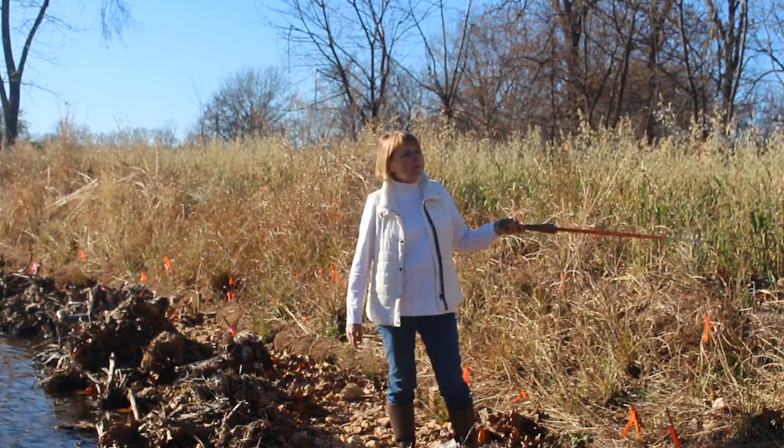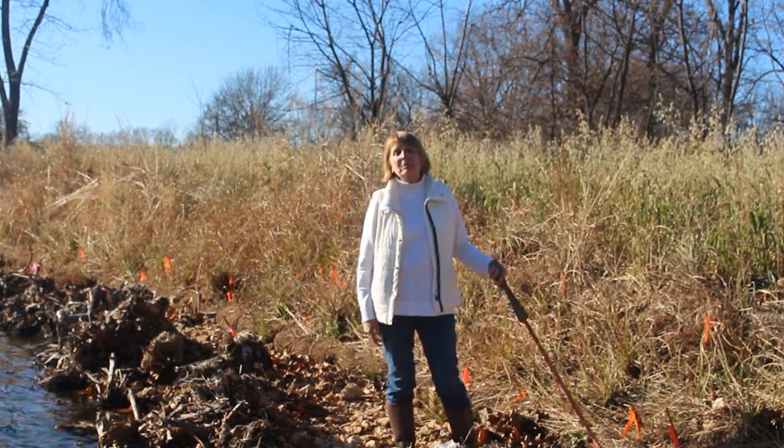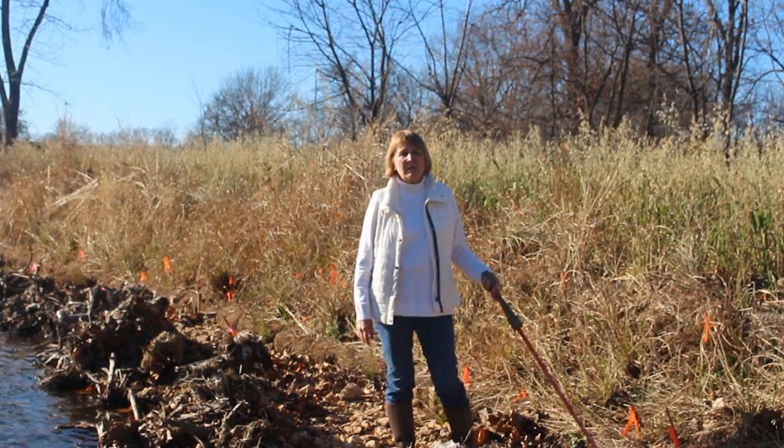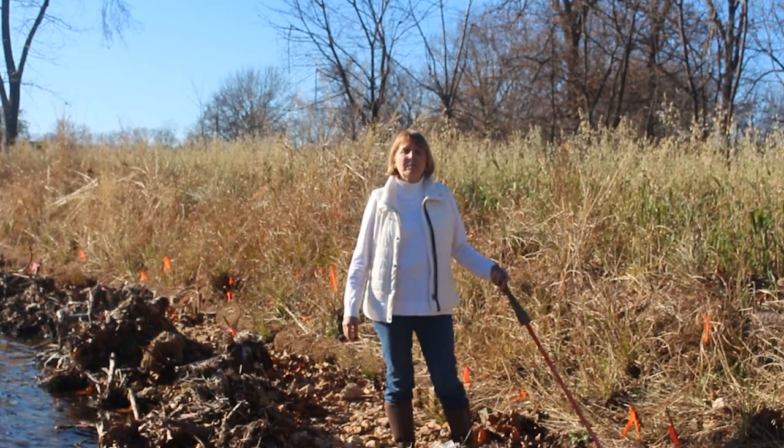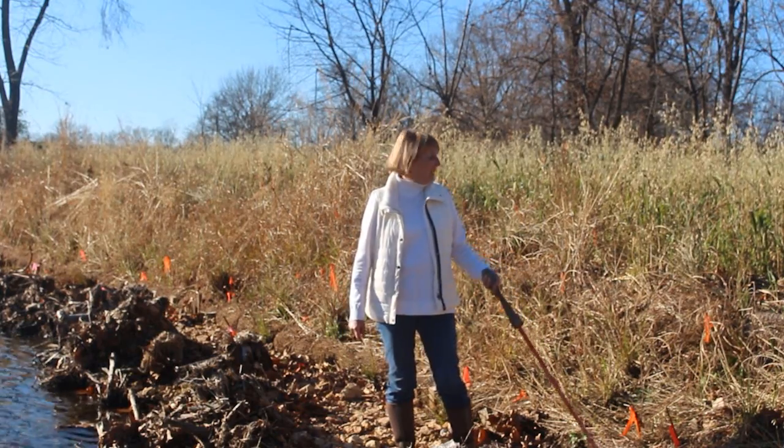And as you can see, the oats have gone to seed. They will disappear, they will not persist. And if we come back next year, you're going to see quite a few native plants.